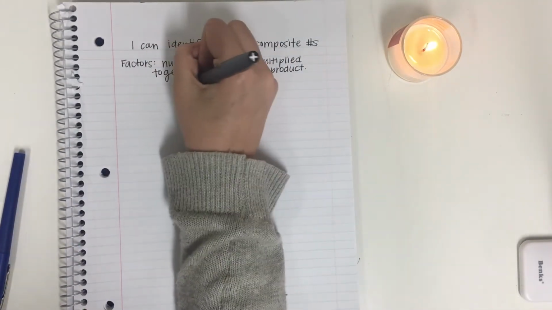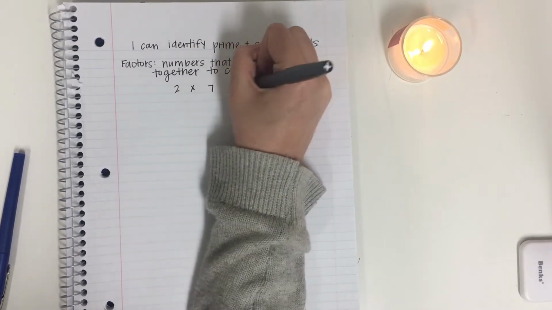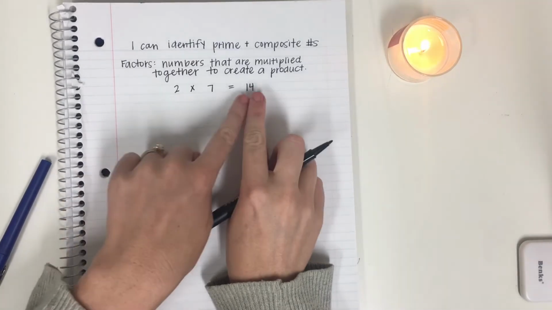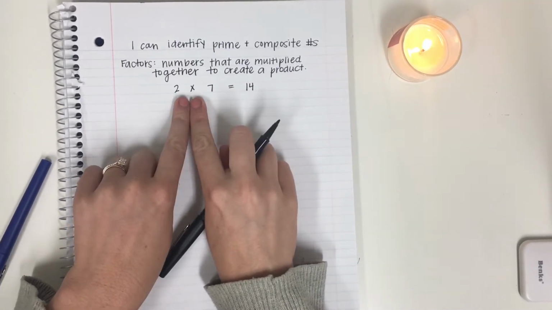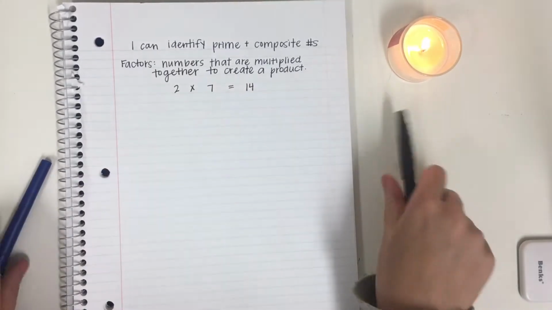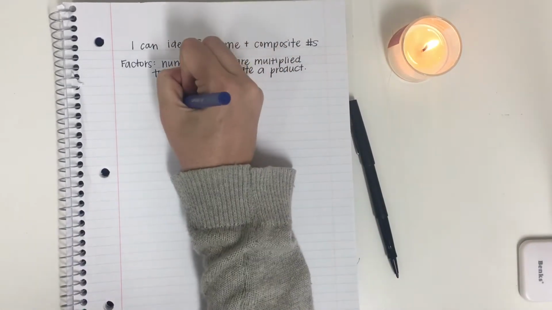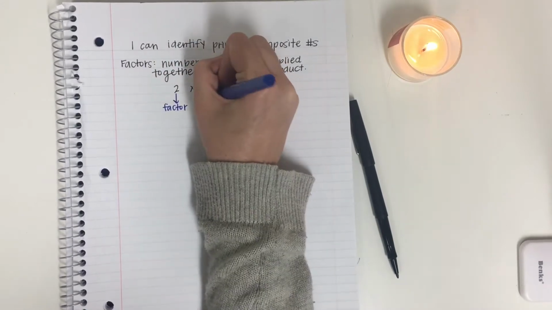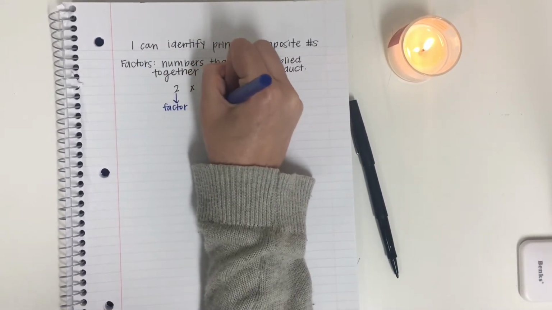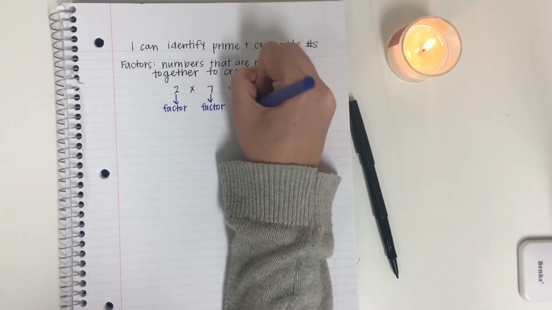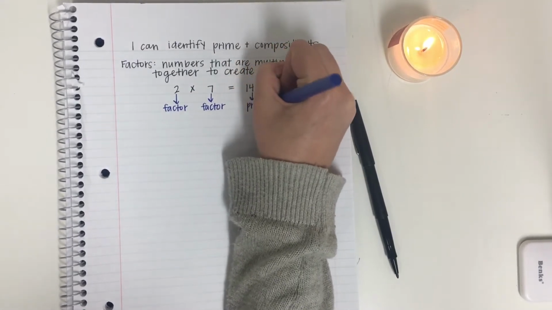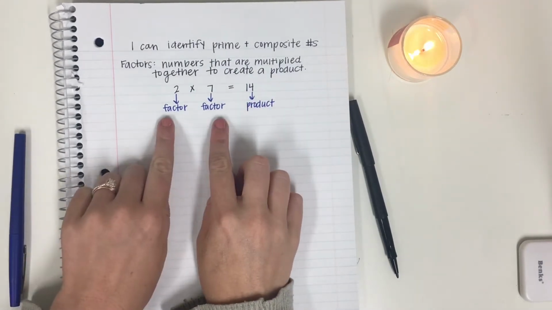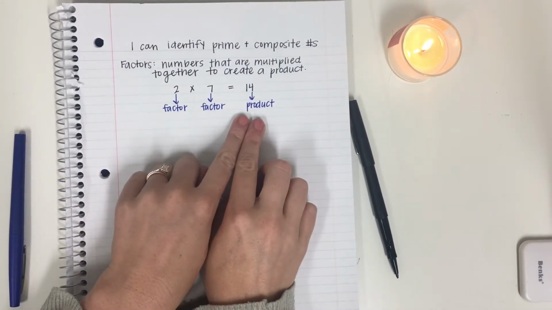So here's an example of factors. 2 times 7 equals 14. 2 and 7 are factors of 14 because when you multiply them together, they equal 14. So 2 is a factor, 7 is a factor, and 14 is our product. So 2 and 7 are factors of 14 because when they are multiplied, they give you the product.